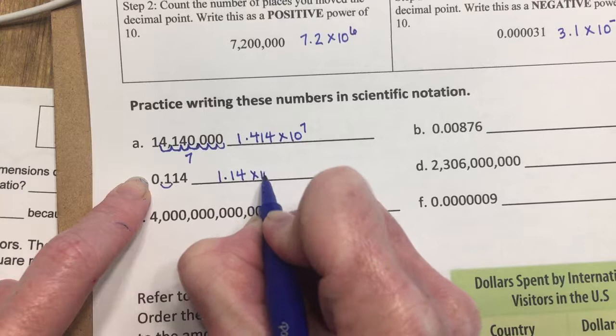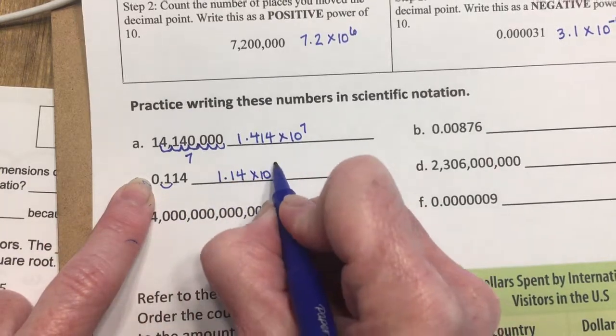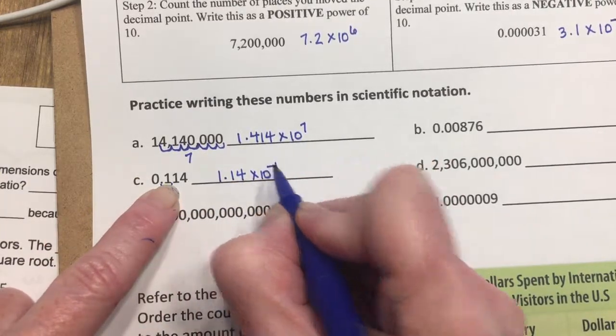So this is 1.14. This time I moved it 1 space. Is this a big number or a little number? Little number, so it's negative.